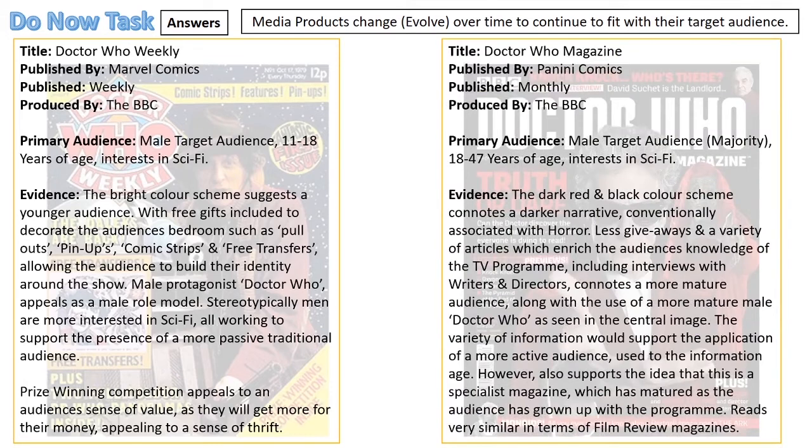So if we compare that to Doctor Who Magazine, this is now produced by Panini Comics and produced monthly. Again, the BBC, but this is now produced monthly as opposed to weekly. Male target audience again, majoritively, but 18 to 47 years of age with an interest in sci-fi. We've got a dark red and black colour scheme. It has a sort of darker narrative, conventionally associated with horror.